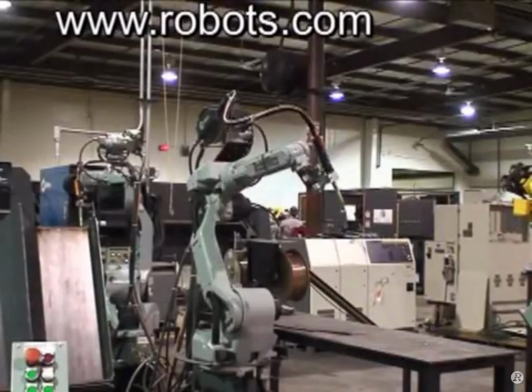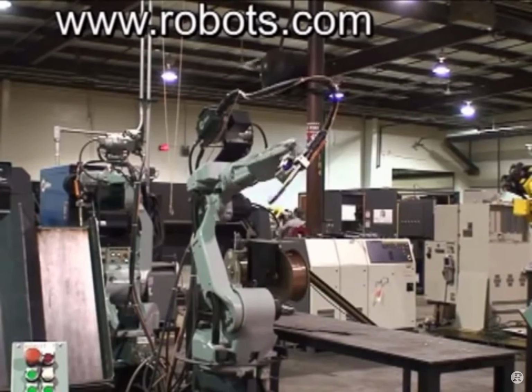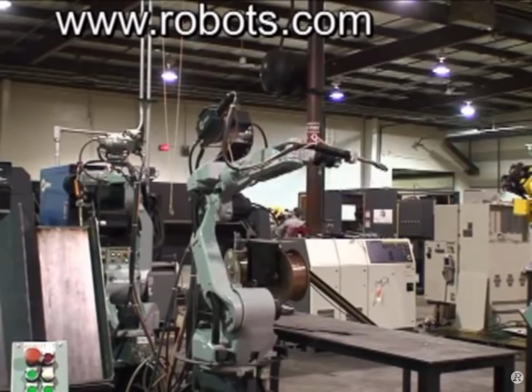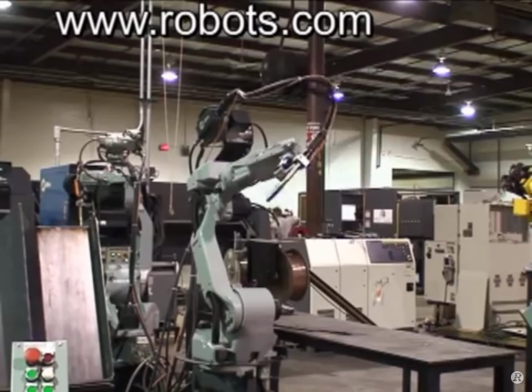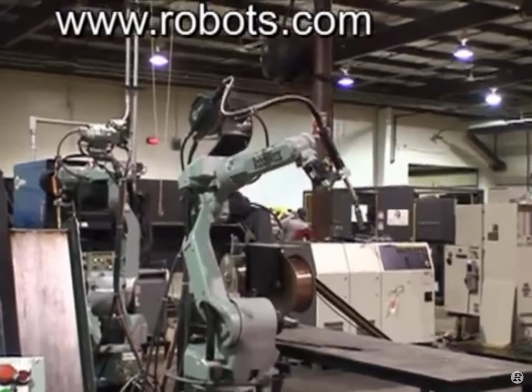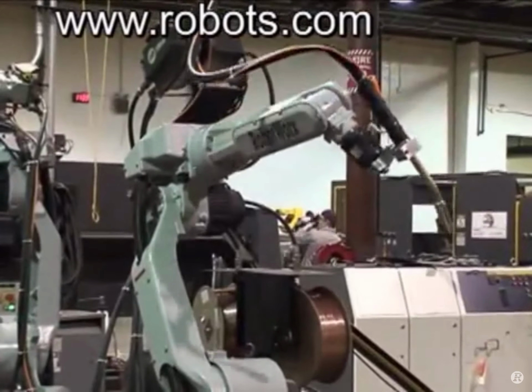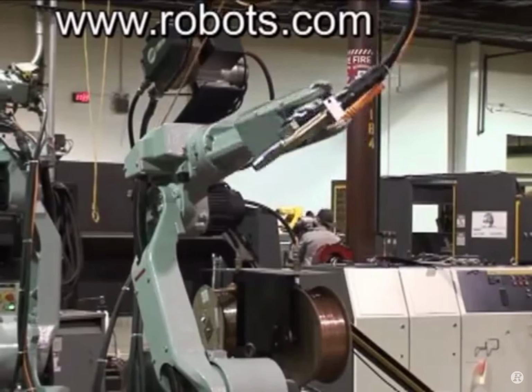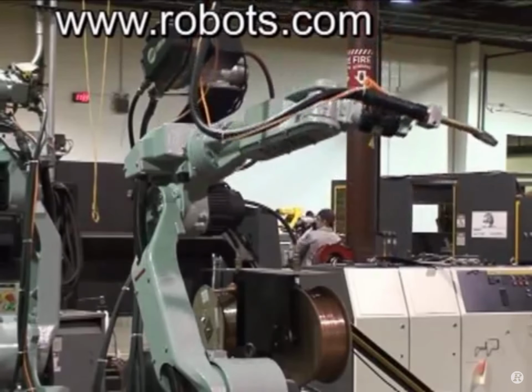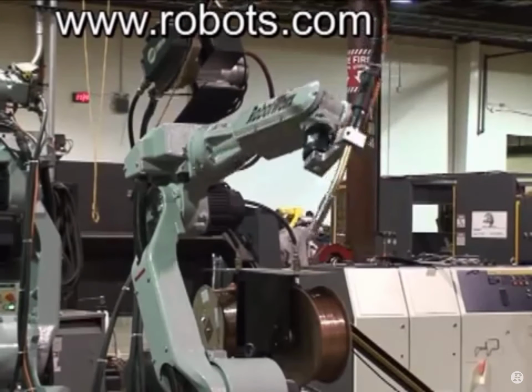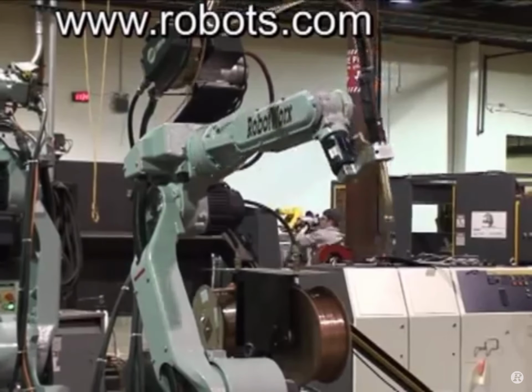Axis 4. Working in conjunction with axis 5, this axis aids in the positioning of the end effector and manipulation of the part. Known as the wrist roll, it rotates the upper arm in a circular motion, moving parts between horizontal and vertical orientations.